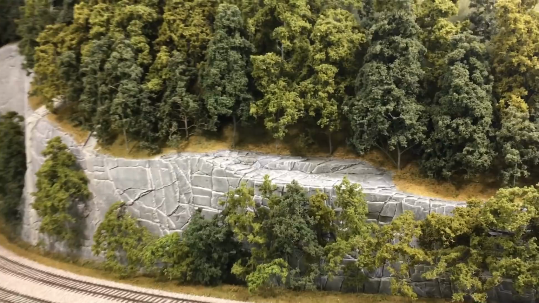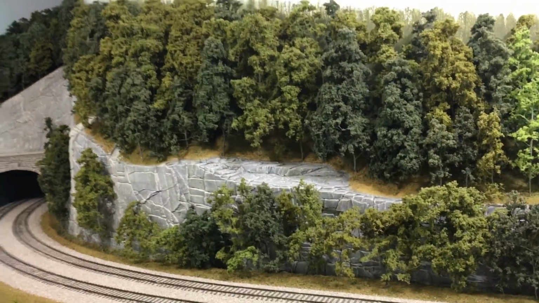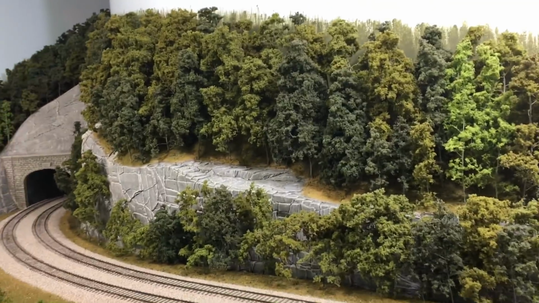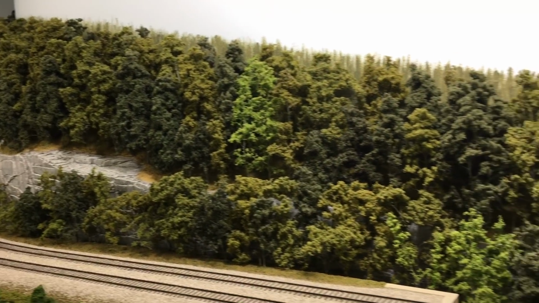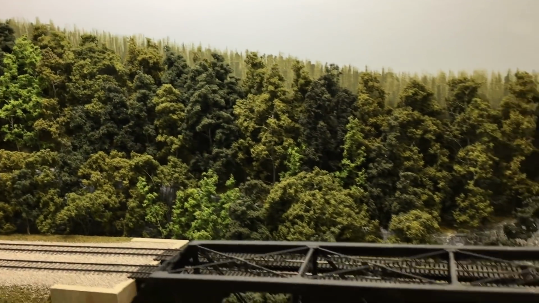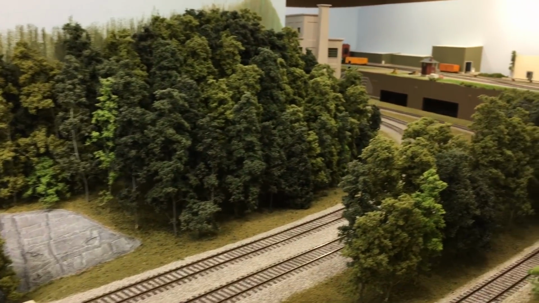All of the trees you see here are super trees, all individually decorated with ground foam. There's about 1,000 trees so far on the layout, planted one by one.